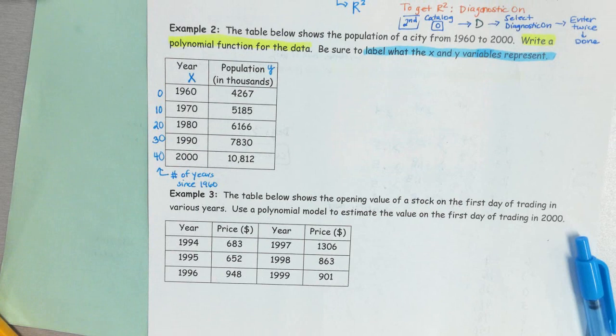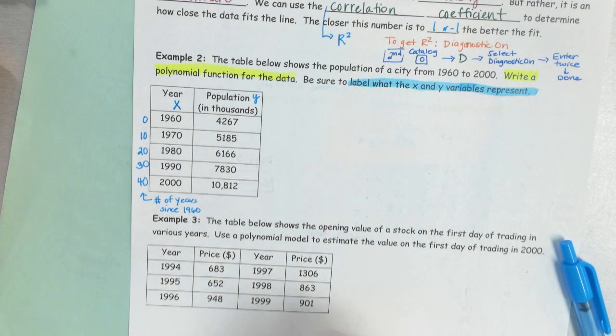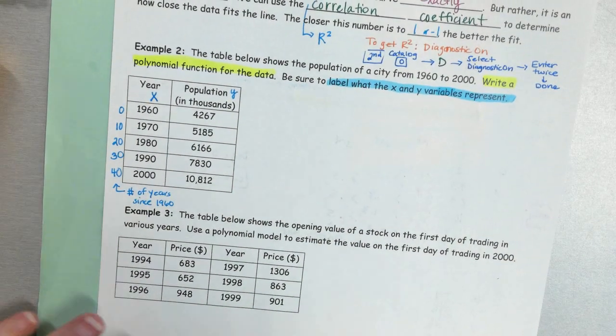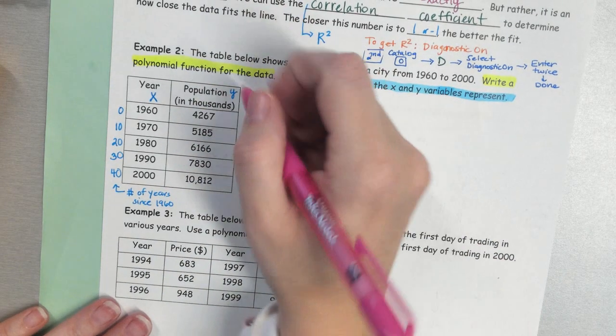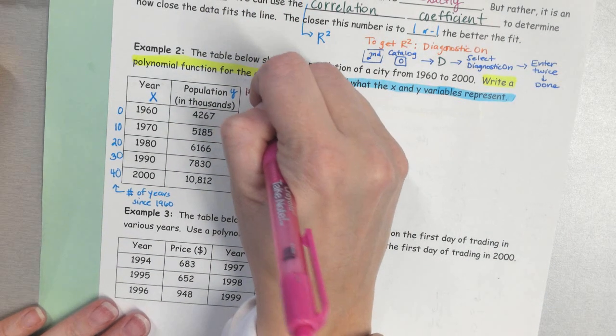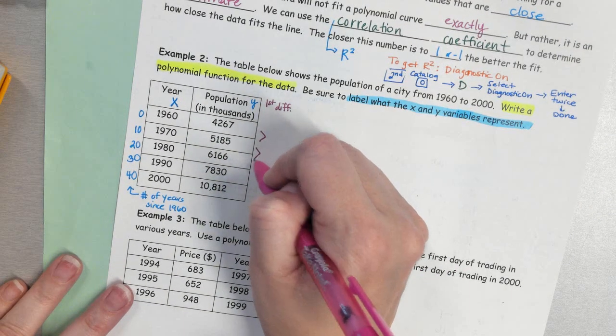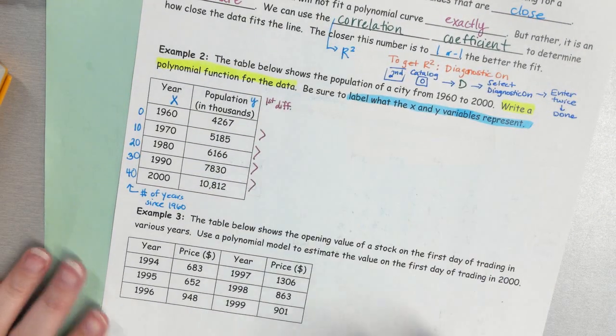Okay, so let's go ahead and find our finite differences. The first thing we're going to do is find the first differences. So we have this one to find, this one, this one, and this one.